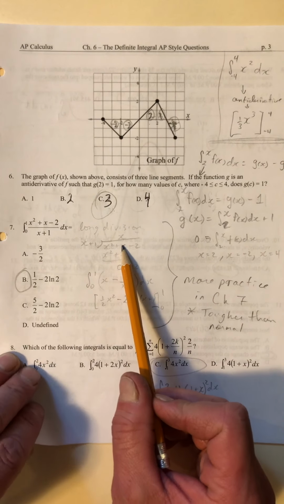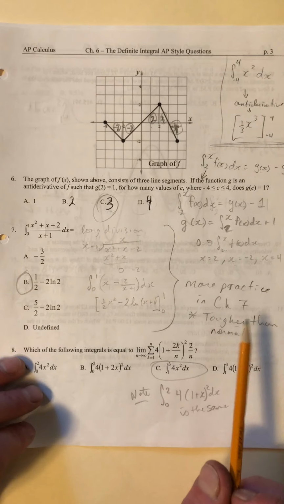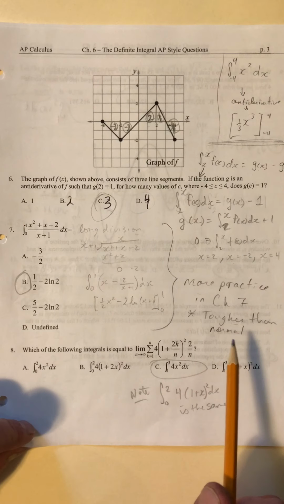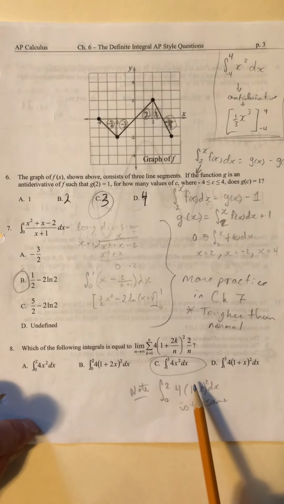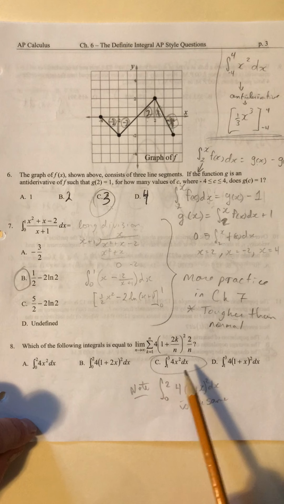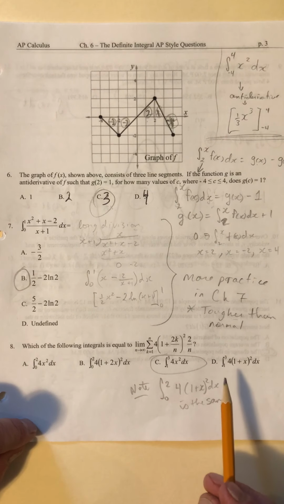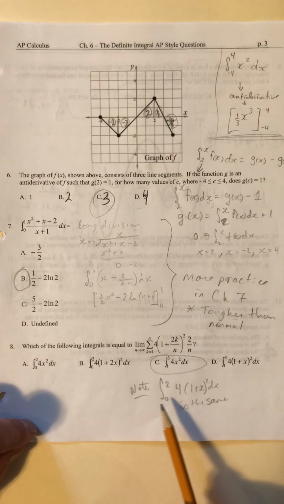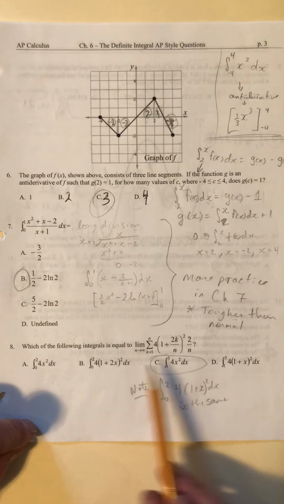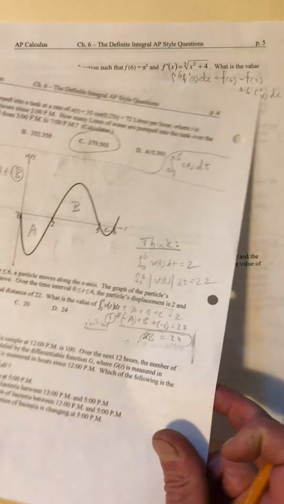This one I used long division. It's tougher than normal. I don't know that you'll have anything like that on your AP test, which I hope we're all ready for in May. I forget the date off the top of my head. It's 8C. Okay. 4, page 4.